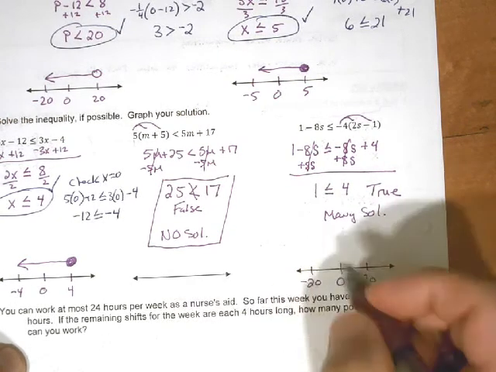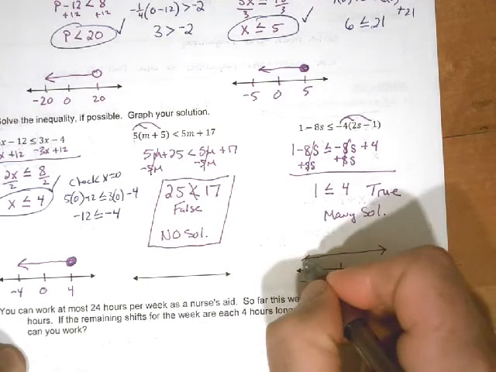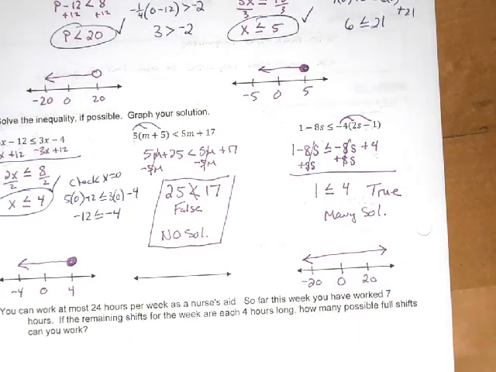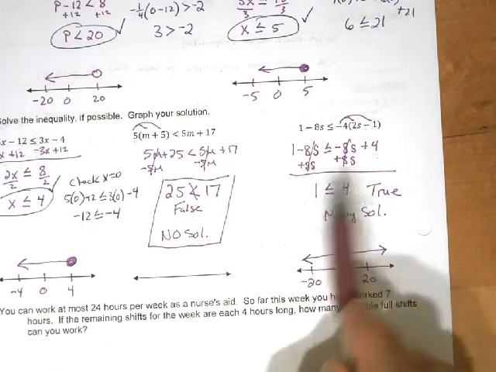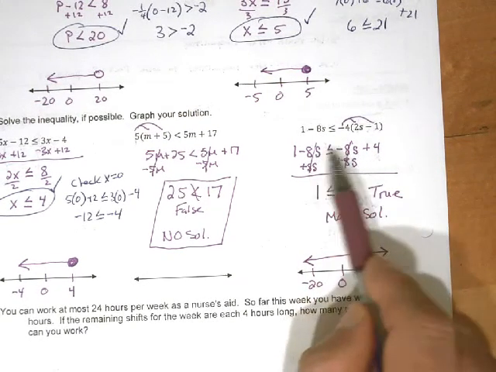So on your number line, we can graph this out. Just pick a number, whatever number you want to pick. Let's say I'll pick 20. And your graph will look like this. No circles this time, just a solid line arrow because every single answer works.